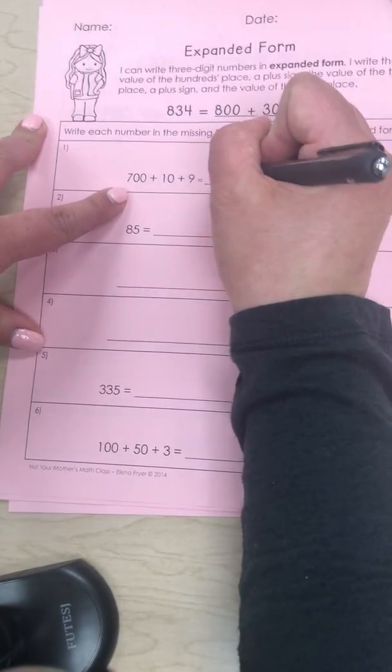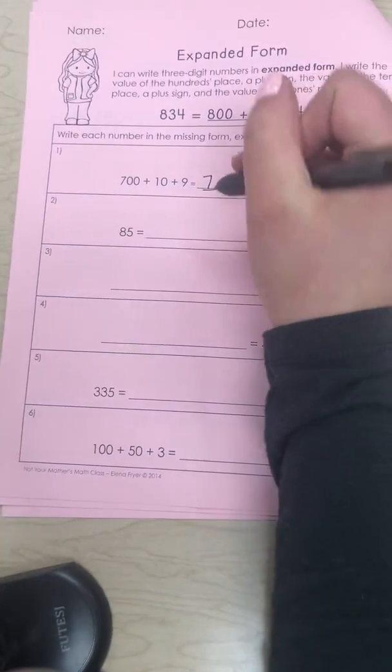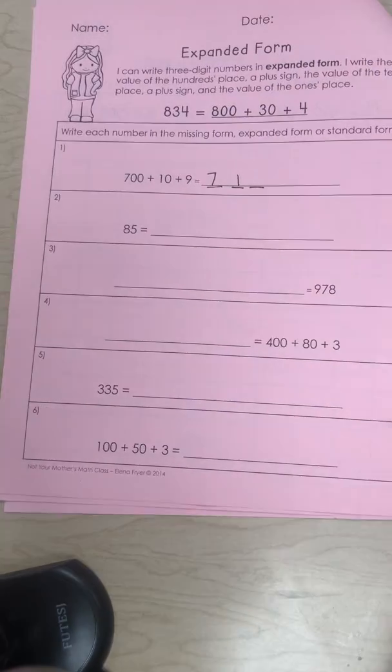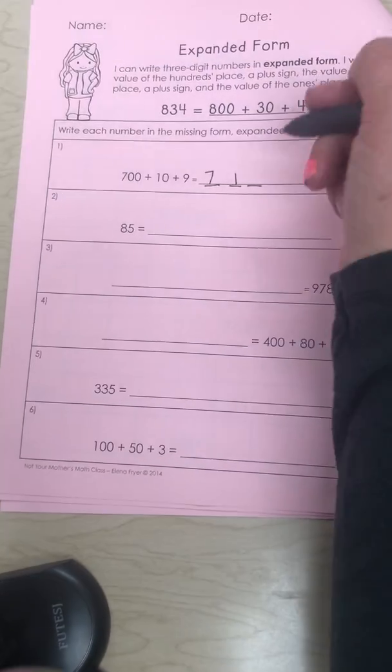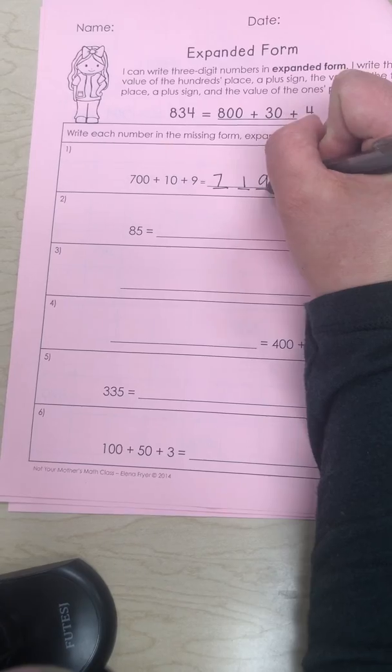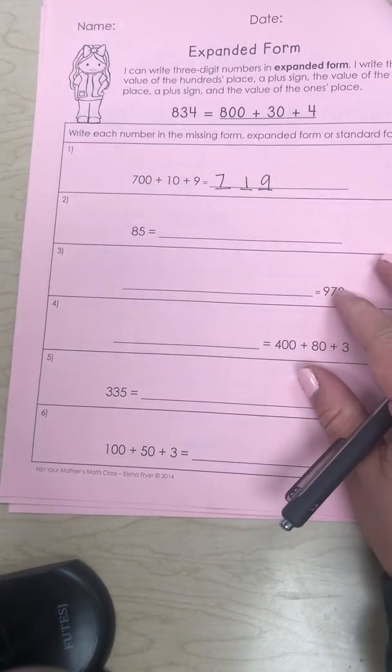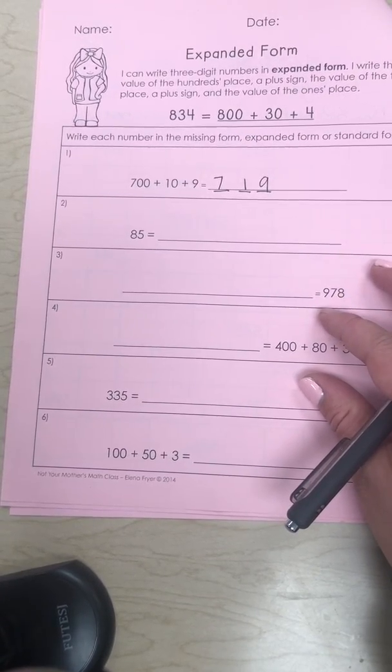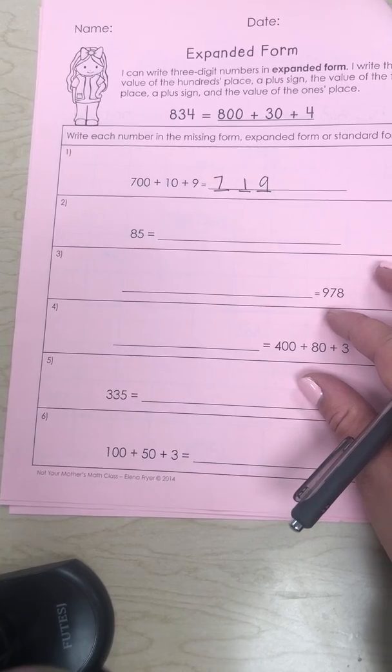So 7 is representing 700. Sorry, I'm a little shaky here. 1 is representing that there's one $10 bill, right? And 9 is representing 9 $1 bills. So 719 would be the equivalent.